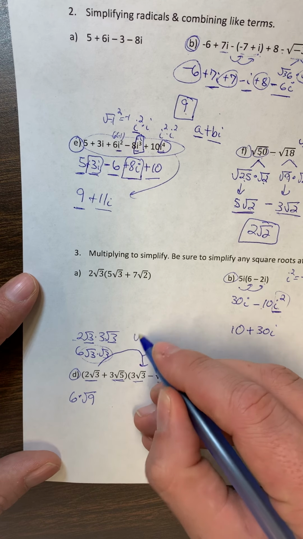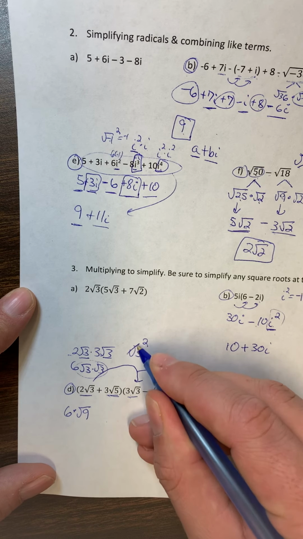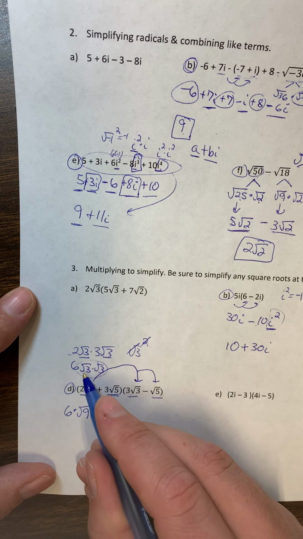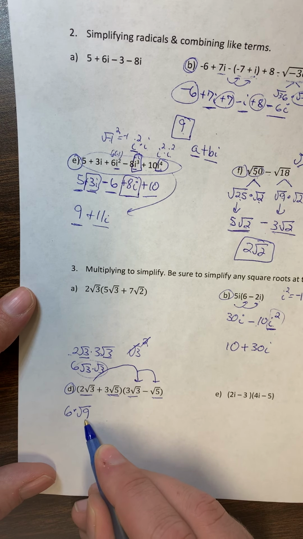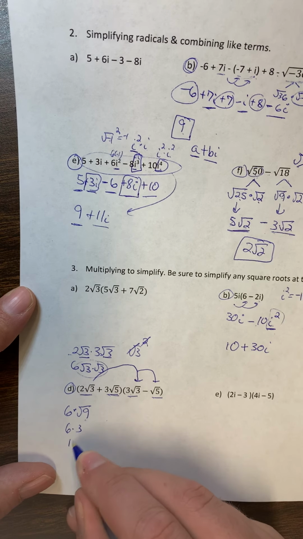Another way to think about it is that it's the square root of 3 squared. And another property of square roots is that squaring and square root cancel each other out. And so it's just 3. Square root of 3 times square root of 3 is 3, which is also what we get when we do square root of 9. Either way, it's going to be 6 times 3, which is 18.